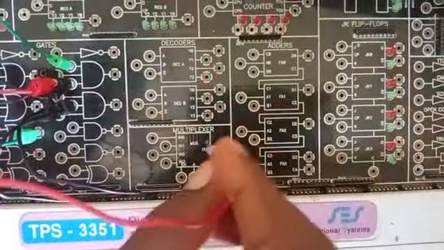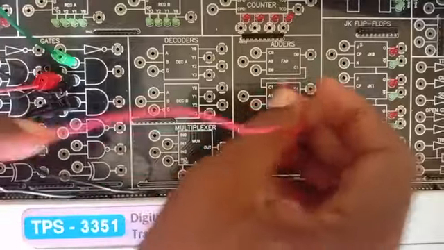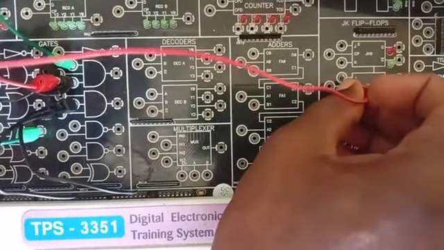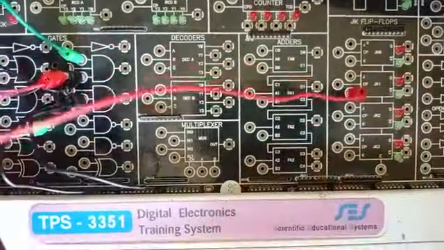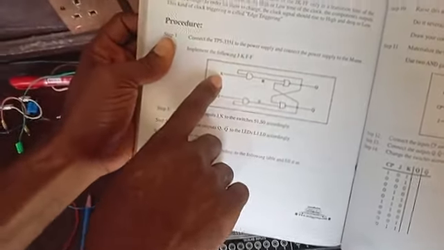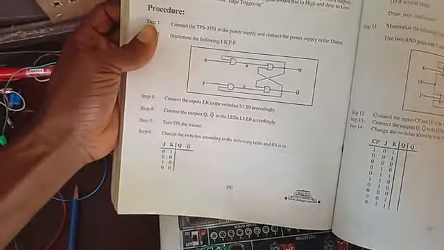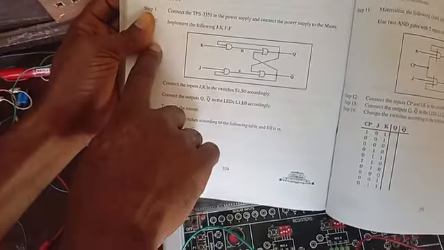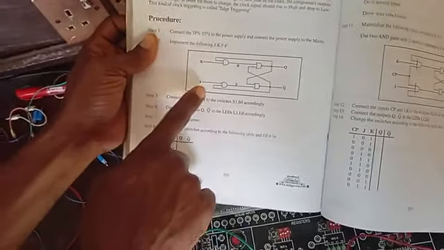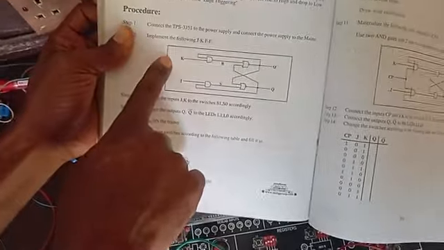So this down one goes to J. This is our J. It's going to K. So this is our K. You can see now the second input of the first AND gate goes to K. That's what we have just done. Now we have done this. That means we have done these two. They go to the normal place.